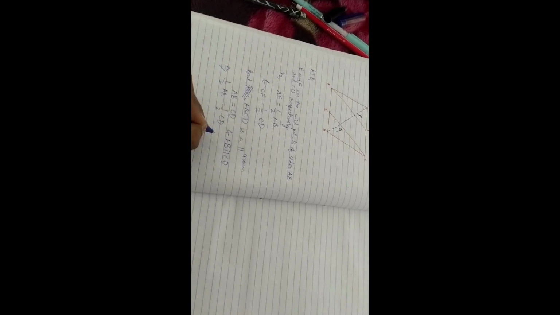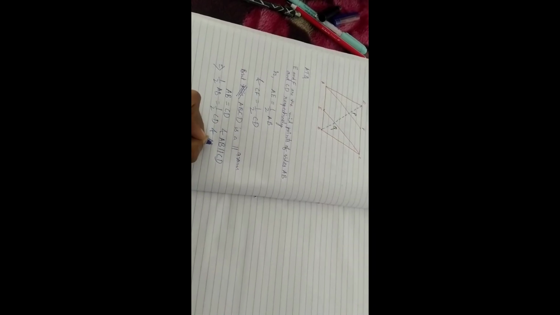Half of AB is equal to half of CD, meaning AE is equal to CF, and AB is parallel to CD.